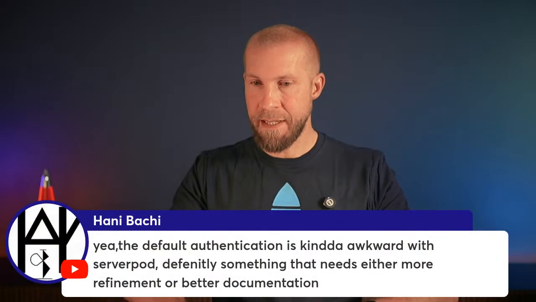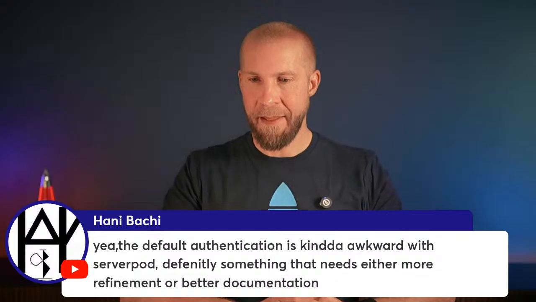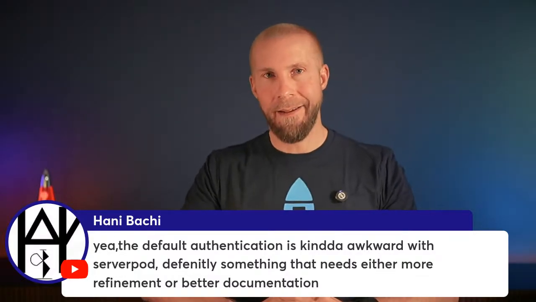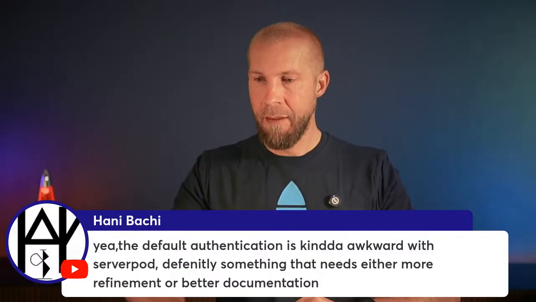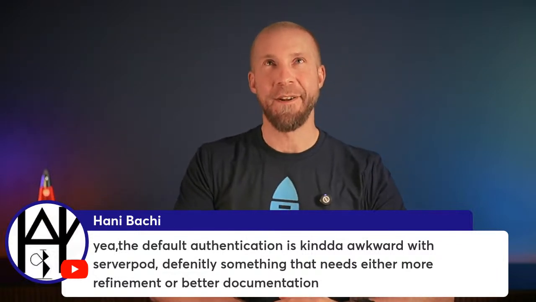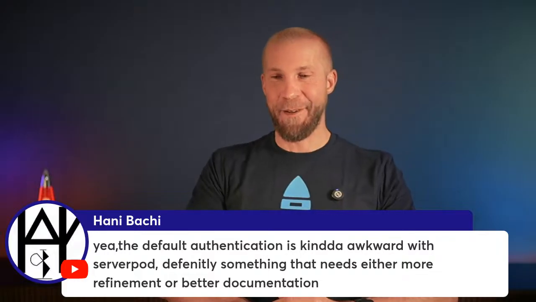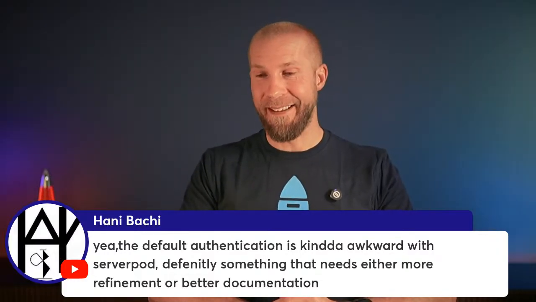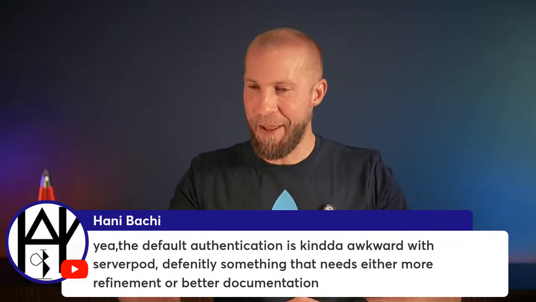The next one is, default documentation is kind of awkward with Serverpod. Definitely something that needs either more refinement or better documentation. I can say that both are forthcoming pretty soon. We know there are some limitations there. When I started Serverpod about 3 years ago, I probably hacked that together in a weekend. So for what it is, it works really well. But there are some great refinements we can do. Let's put it that way.